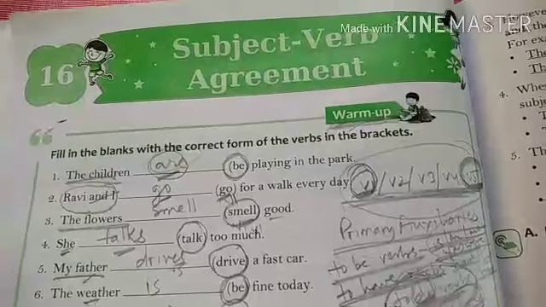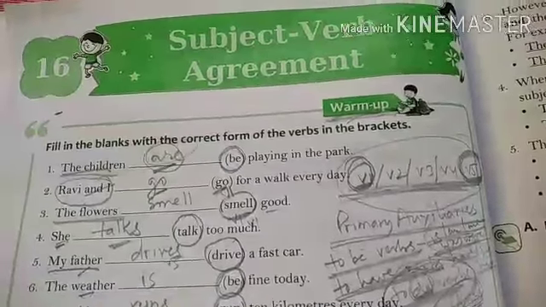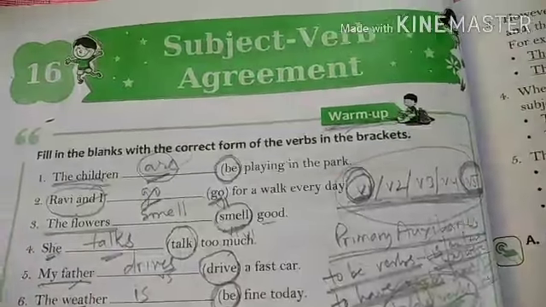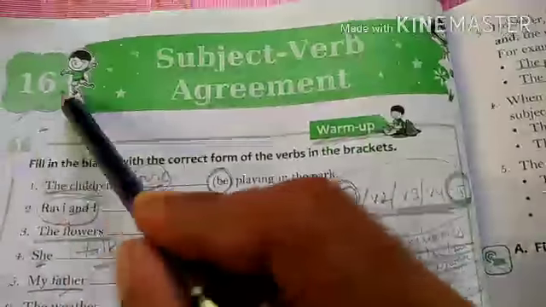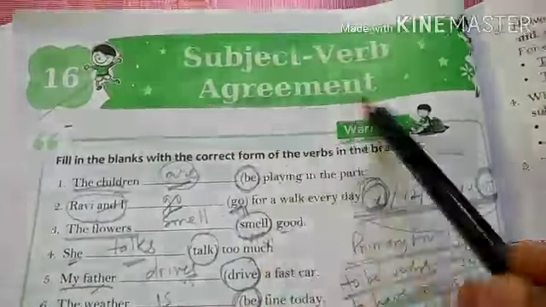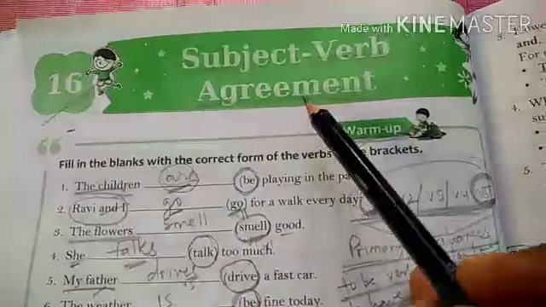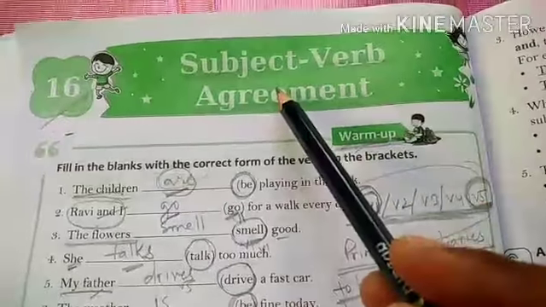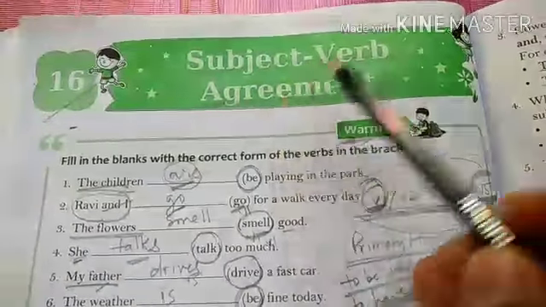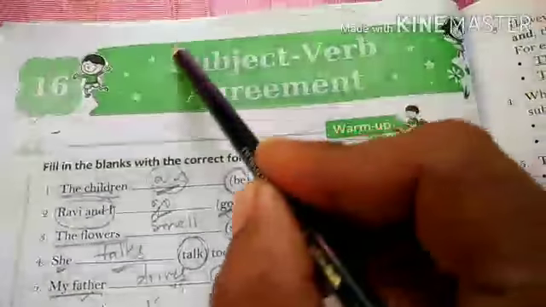In today's class, in this video for the students of Standard 6, we will continue with the same chapter from our English grammar, that is chapter 16, Subject-Verb Agreement. This is my second video on this chapter. In the previous video, we have already understood the basic concept about subject and verb agreement.